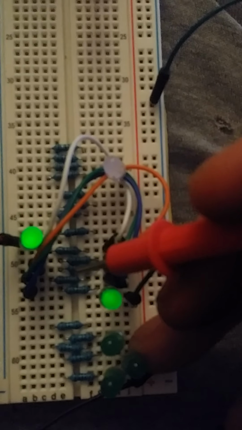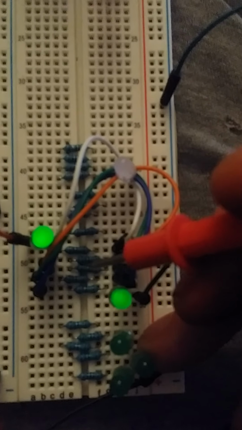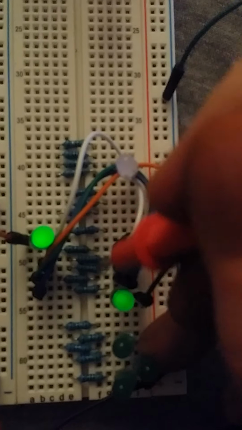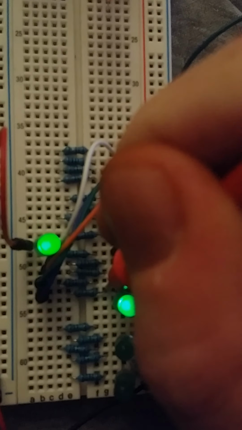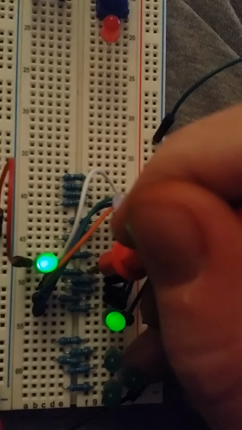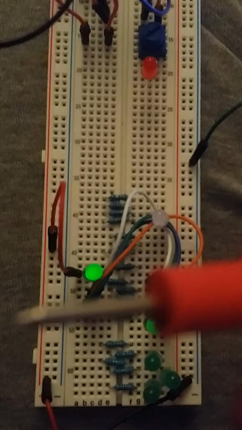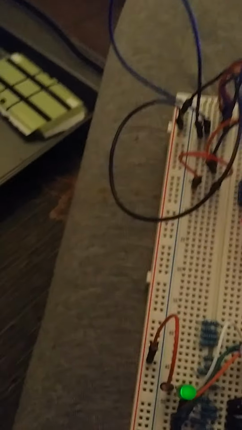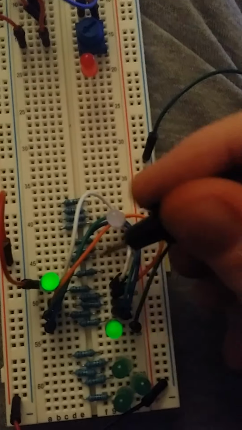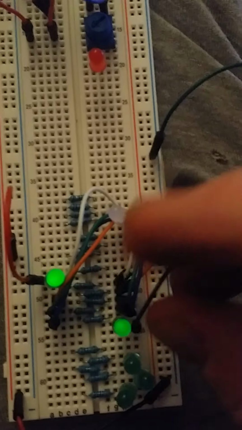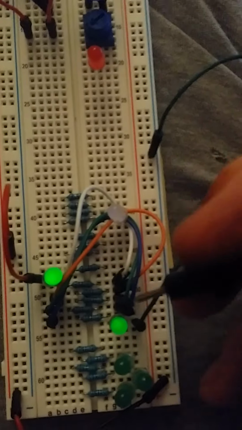But why does it light up preferentially when I put this multimeter lead on? Let me see if I can find something else. I'll try the negative. Yeah, it does it with the negative, so it's a shorting meter, giving out current.